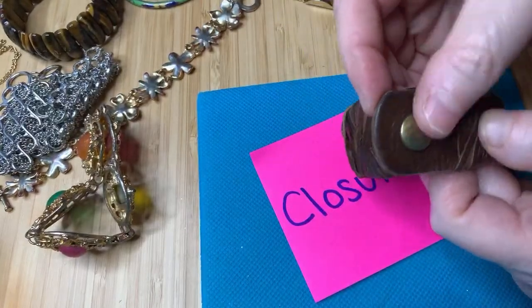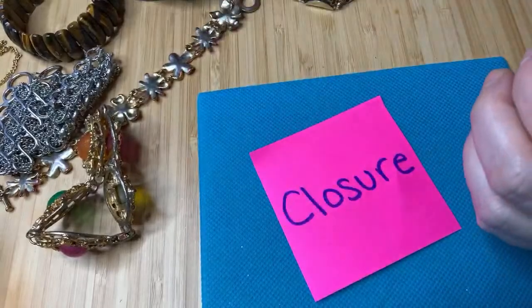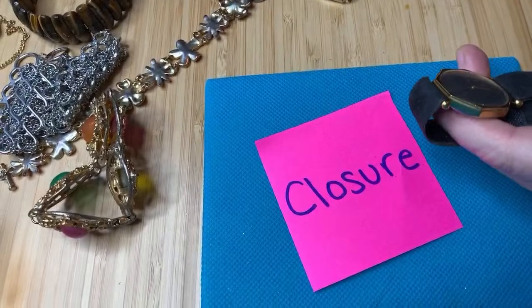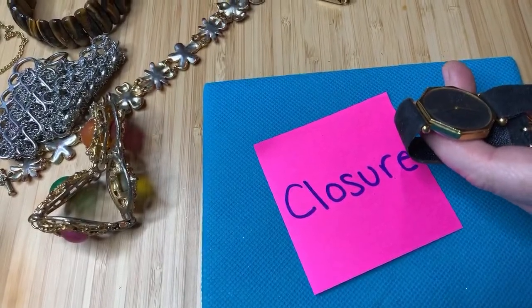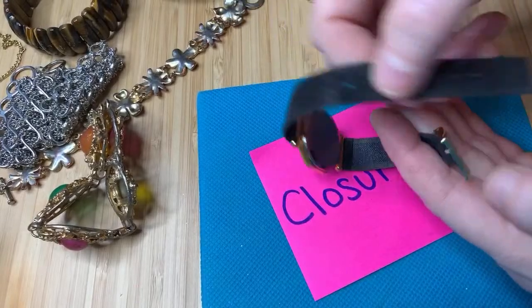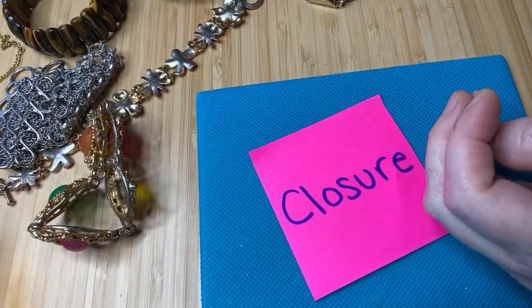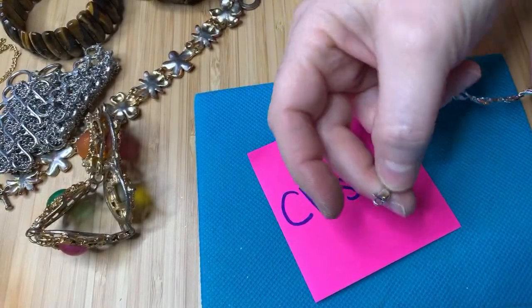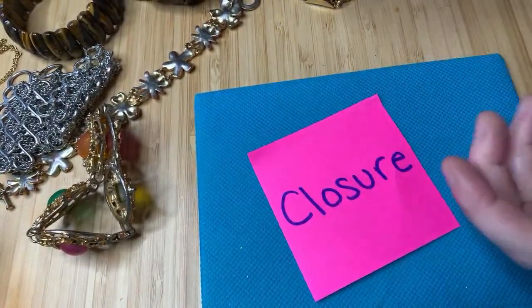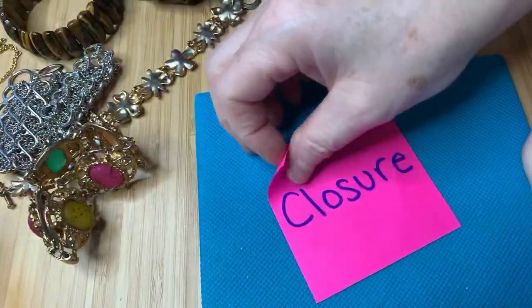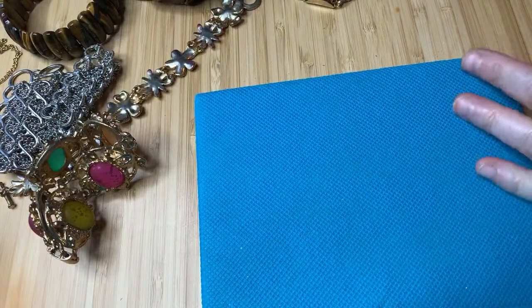And then this one, clearly, is a snap closure. And then I grabbed a watch because I needed, hang on, Pandora closures. There we go. And then a buckle. So I think those are all the different ones I had. What's this one? That's another lobster style. Yep. And then this is probably the one I should have started with because it's the easiest.